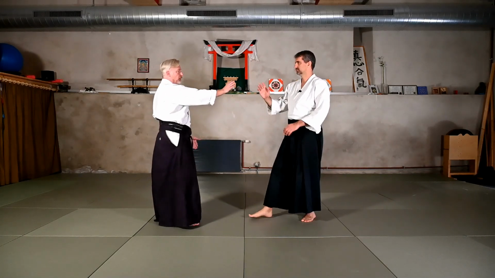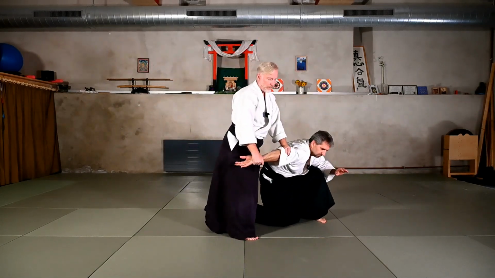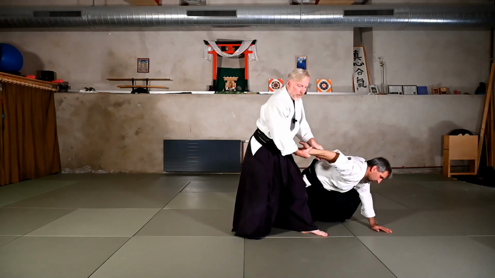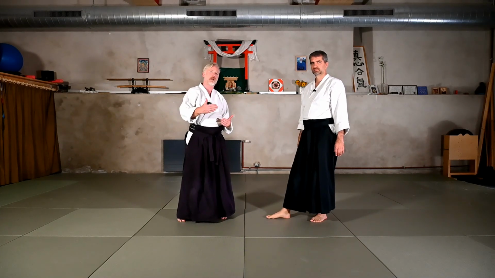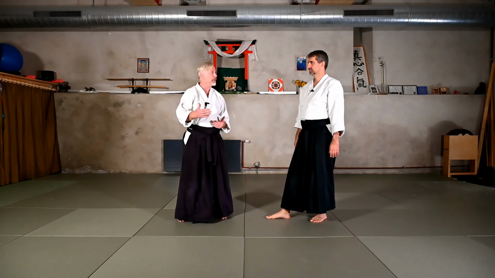So we can even get into that. They all have a similar beginning feel to them, and then you work up to slightly more advanced techniques with that same beginning, starting from a basic Ikkyo. So that helps the students follow the same footwork and things like that.